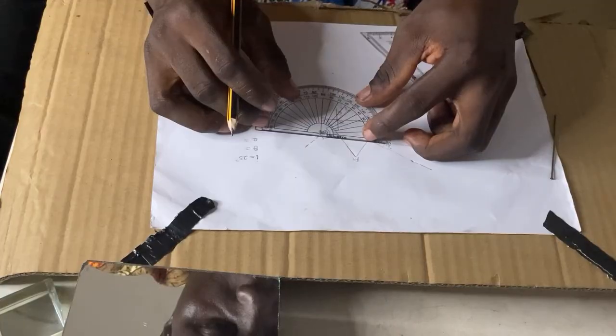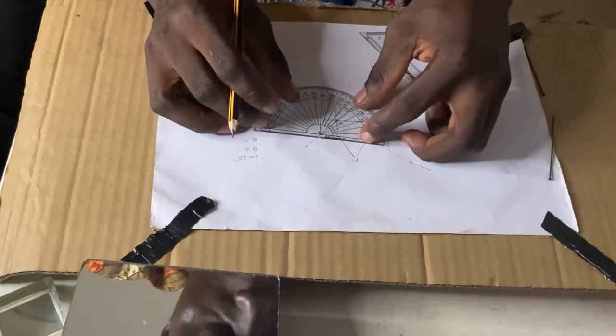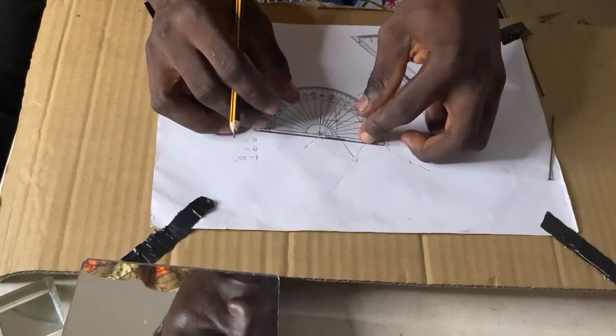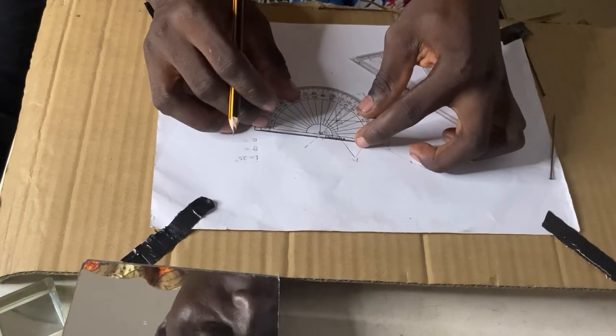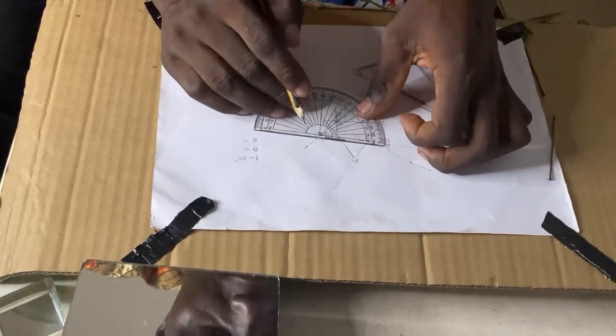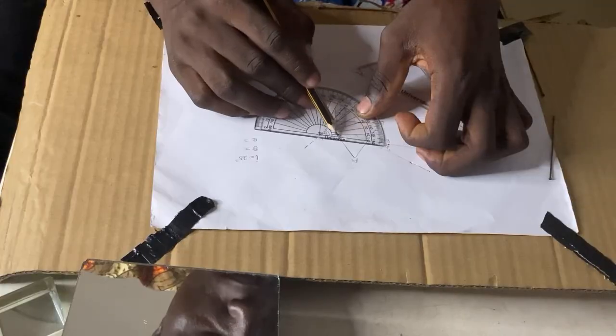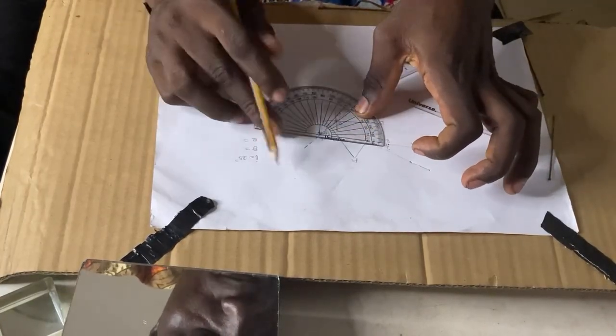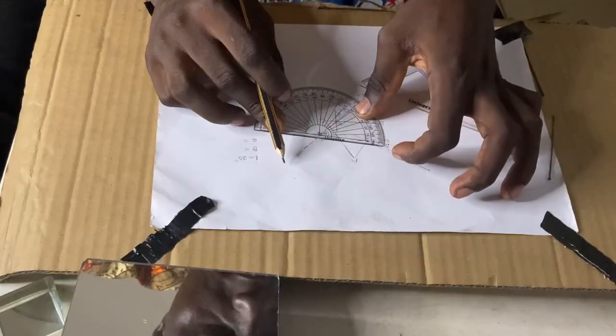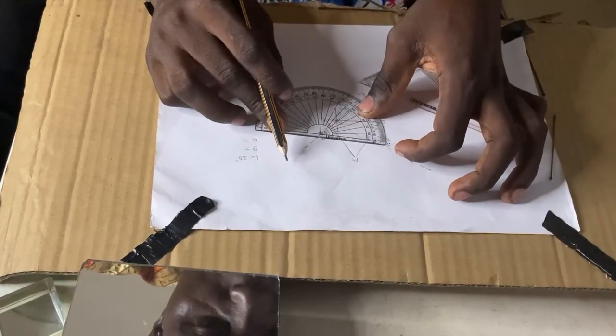So I'm placing it now on it where the two lines are meeting together. And then the horizontal line of the semicircle of this protractor also coincides with this line. So this here is it now. So that's what I'm doing here now.